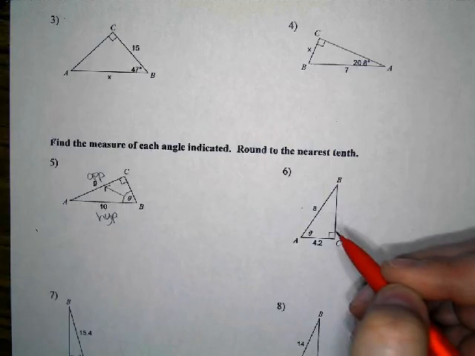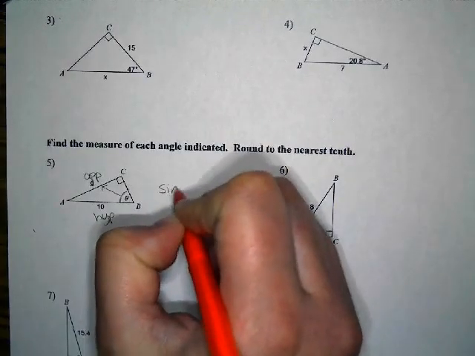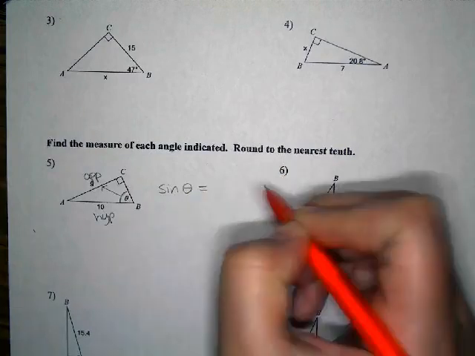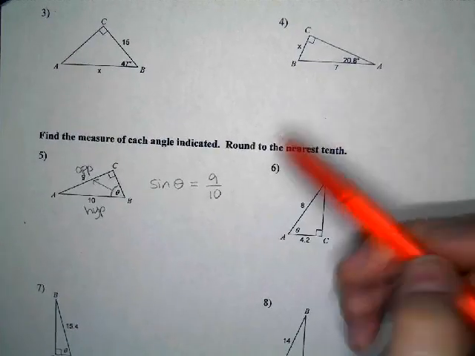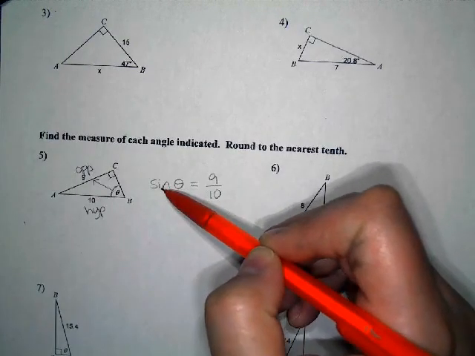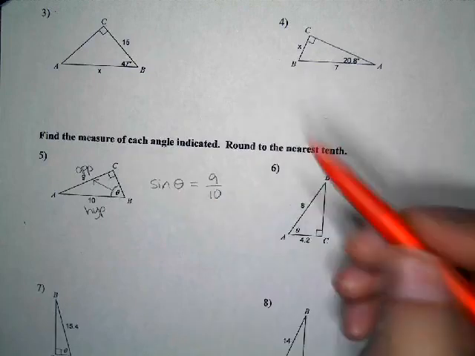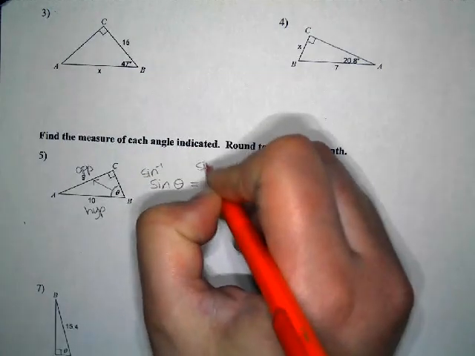So again, this problem is talking about sine. So sine of theta is opposite over hypotenuse. And if we're solving for the angle, that means we need to undo the sine. Does anyone remember how to undo sine? Sine inverse, okay.